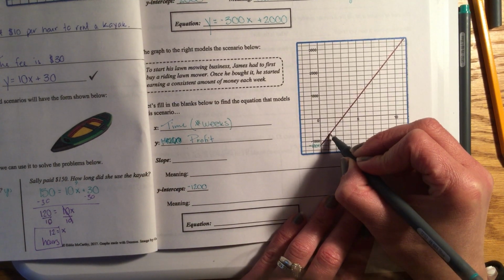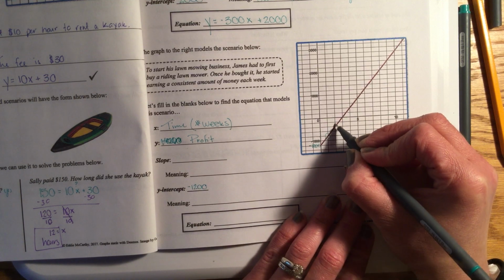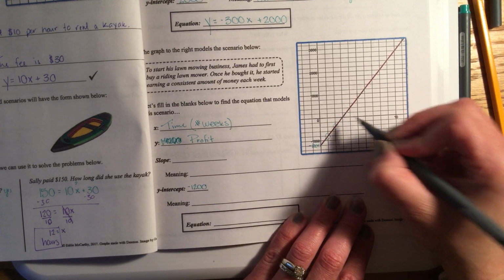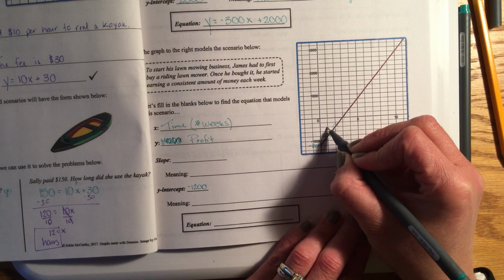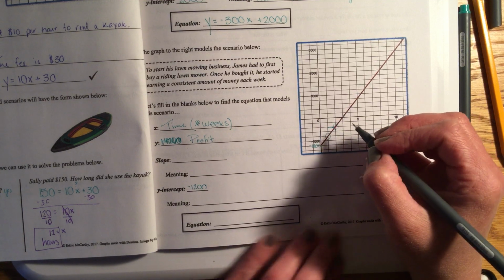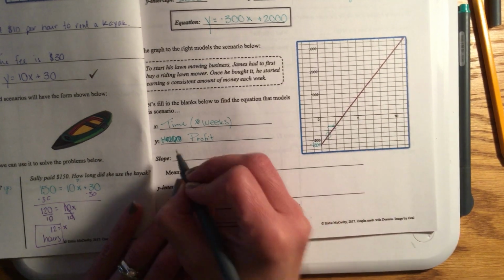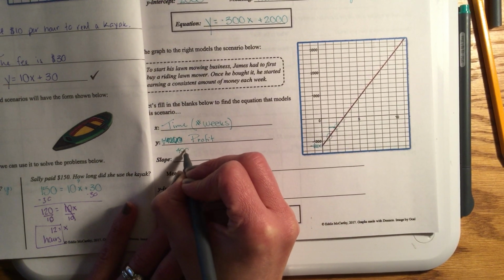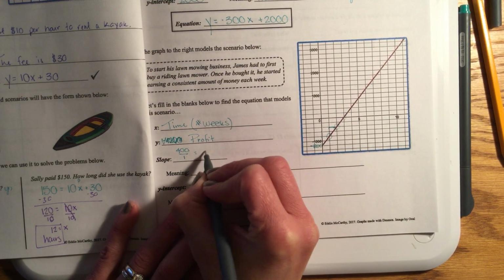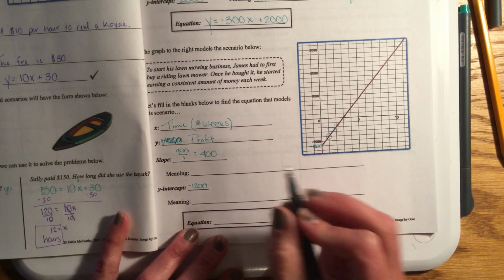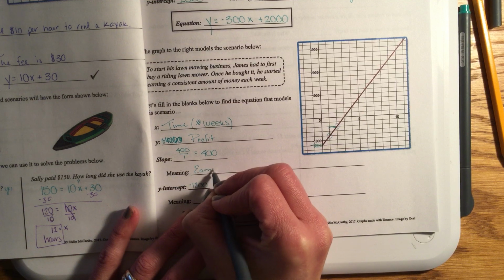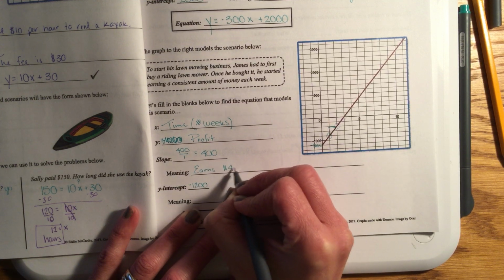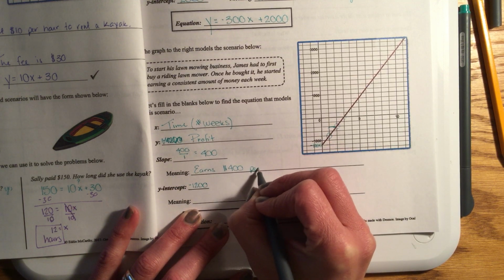The slope. Let's find some nice points. We got one right here, here. So it looks like I'm going up 200, 400, and over 1. So I'm going positive 400 over 1. So that means the slope is 400. This means that he earns $400 per week.